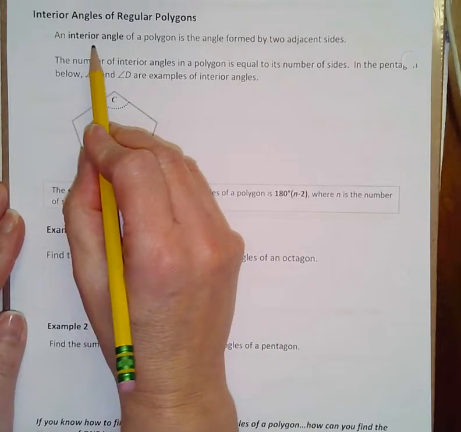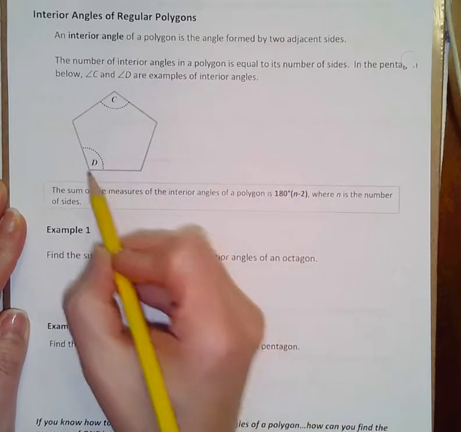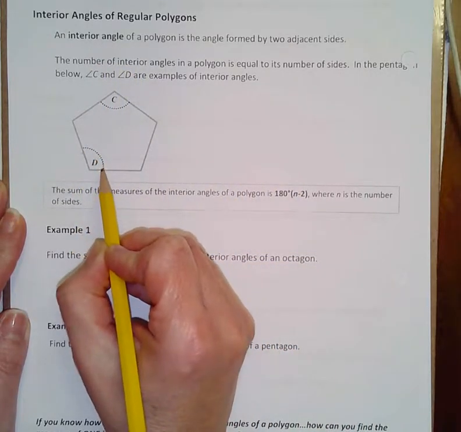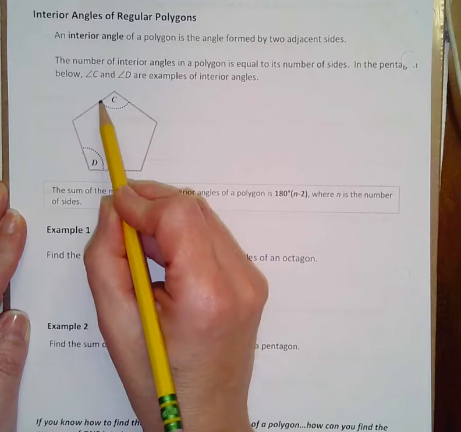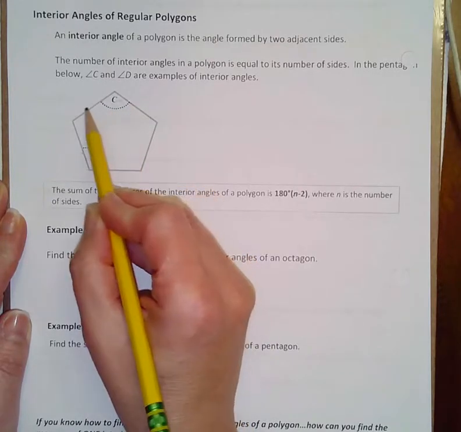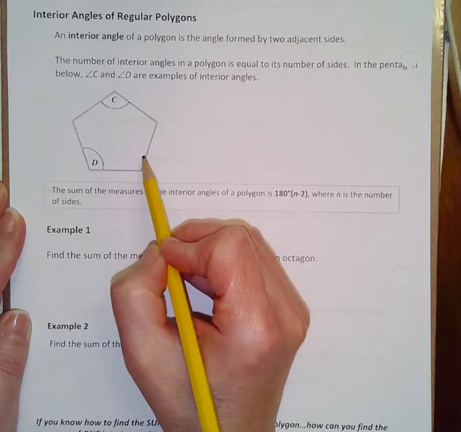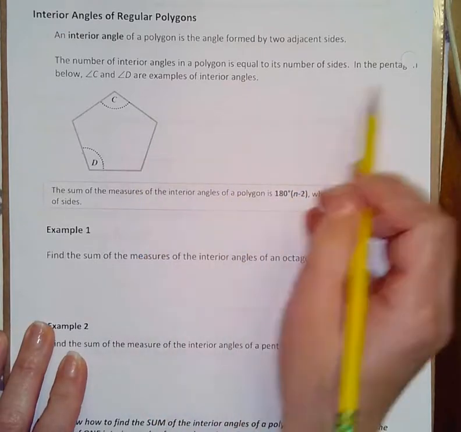So first let's talk about what an interior angle of a polygon is. Well, if we have two sides, then this is an interior angle. This is an interior angle, as are all of these. Notice that this is a pentagon.